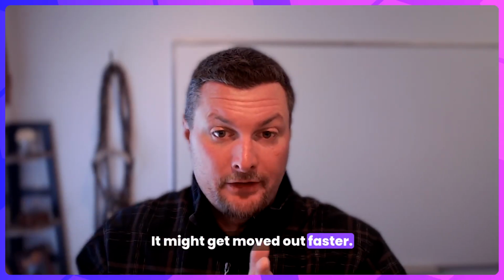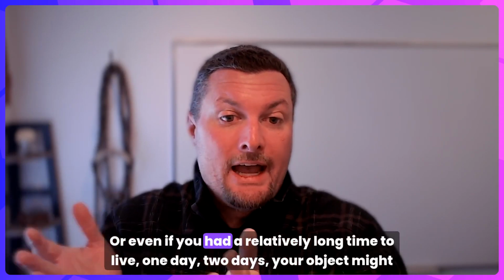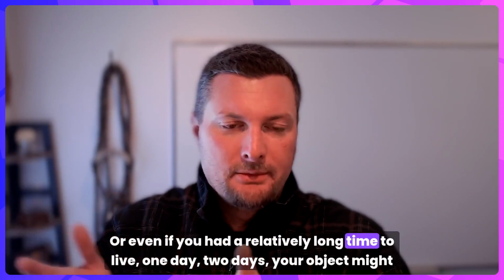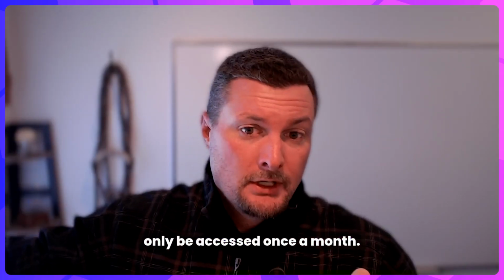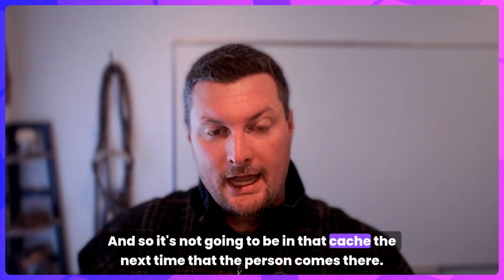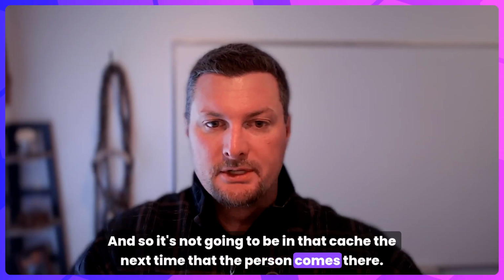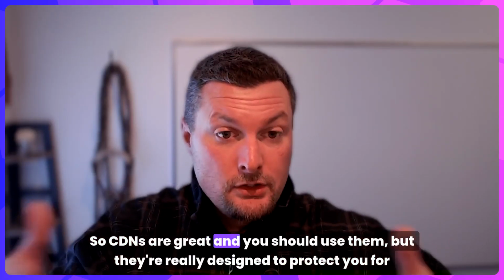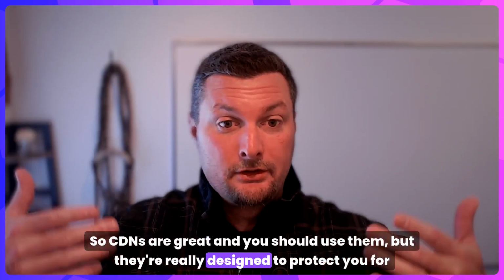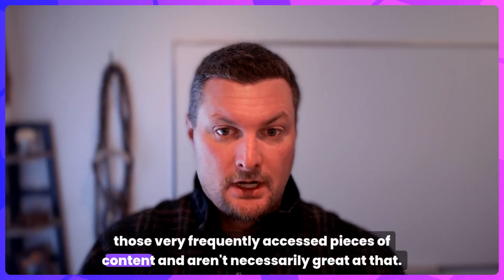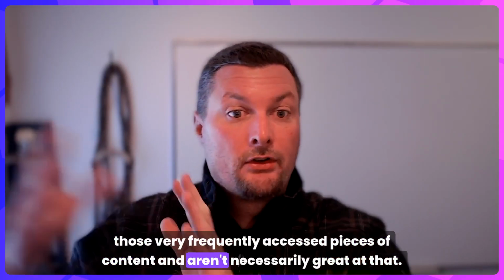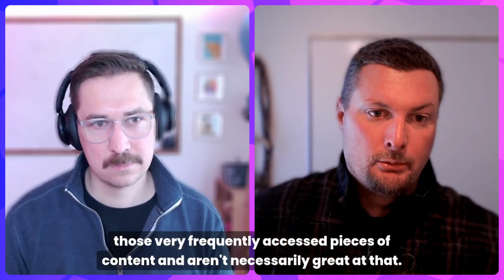It might get moved out faster, or even if you had a relatively long time to live, 1 day, 2 days, your object might only be accessed once a month. And so it's not going to be in that cache the next time the person comes there. So CDNs are great and you should use them, but they're really designed to protect you for those very frequently accessed pieces of content and aren't necessarily great at that.